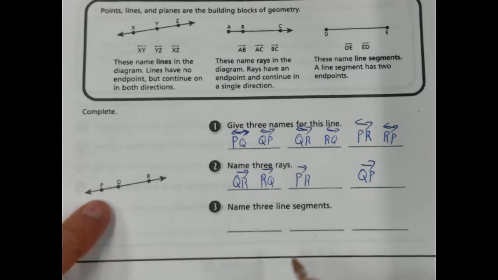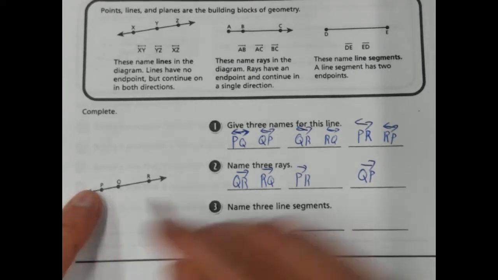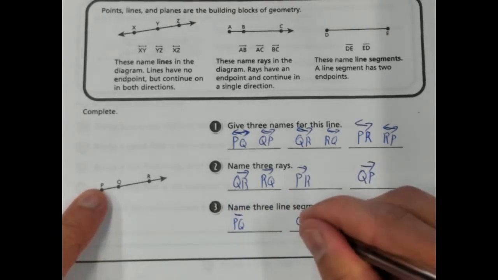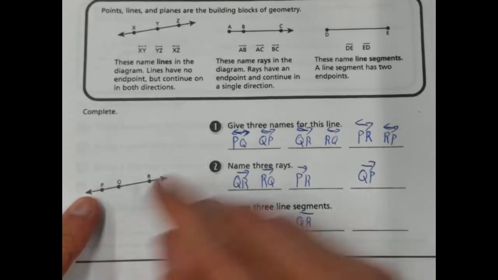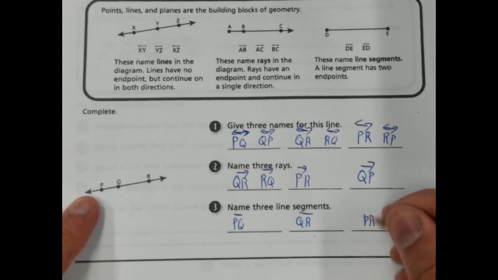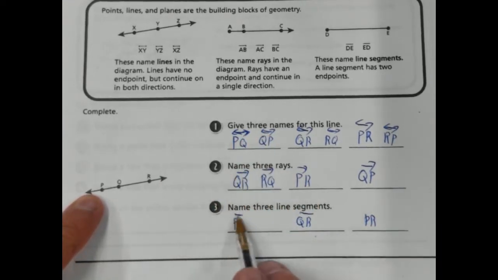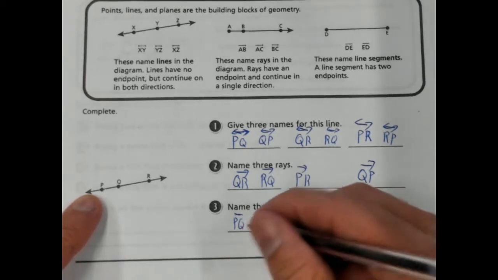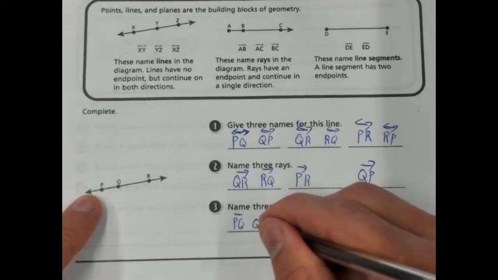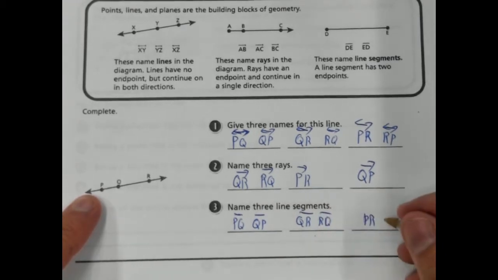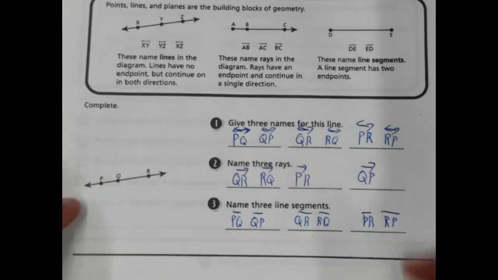Okay, cool. Name 3 line segments. Well, PQ is right there. Right. QR is right there. And we also have PR. And pay attention to the notation here. That's the line symbol, right? This is the ray symbol, and this is the line segment symbol. And don't forget, you can also reverse the order of these letters. So QP, RQ, and RP. Okay.